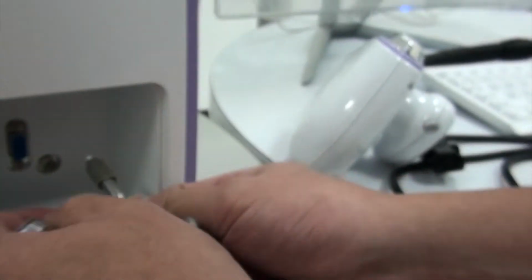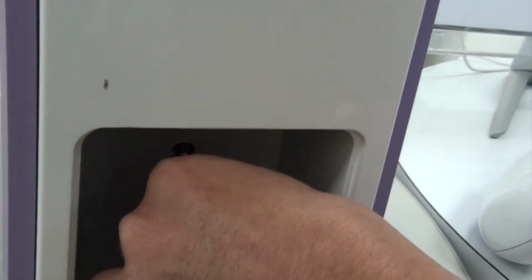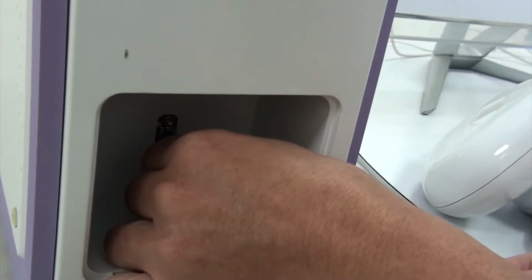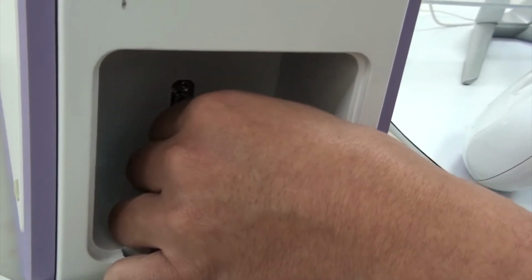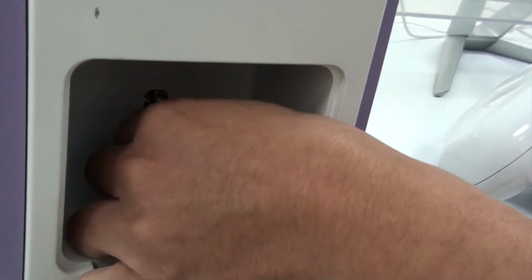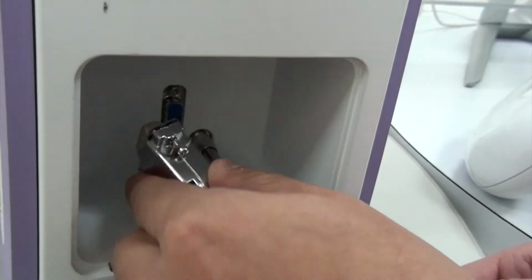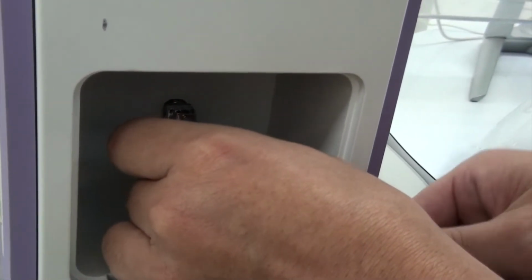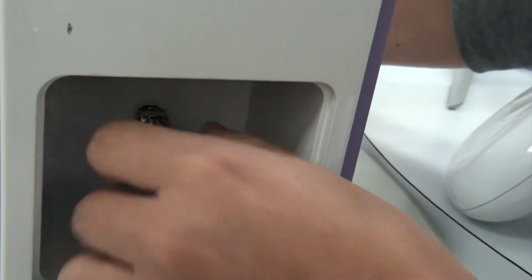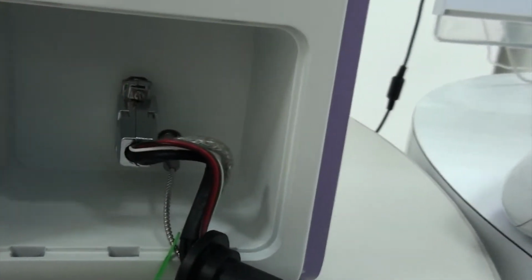You just put it into this port, twist it to the right, and then push in. Then you can hear a sound that tells you the knock-in was successful.